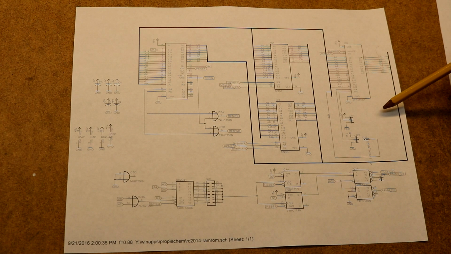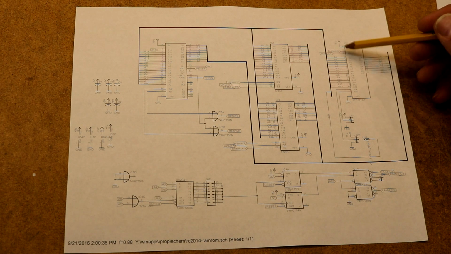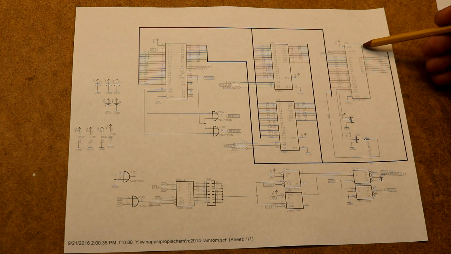Now I believe that's a 64K ROM EEPROM chip. We could have gone with a smaller chip, but they all cost about the same on eBay, so I went with a big one. And what we will do is only enable 16K of this ROM at a time.